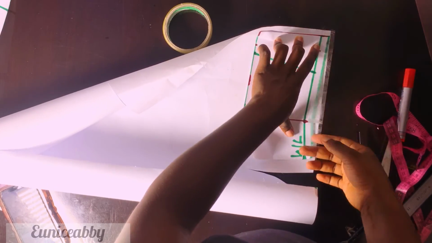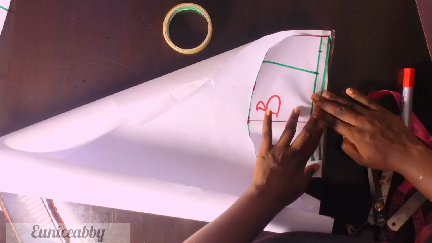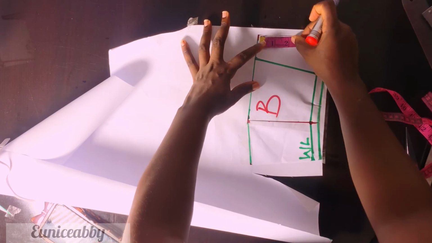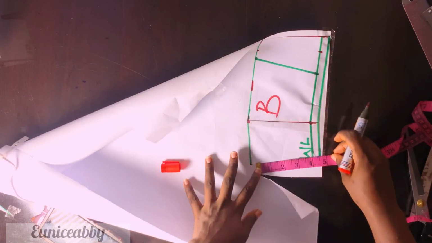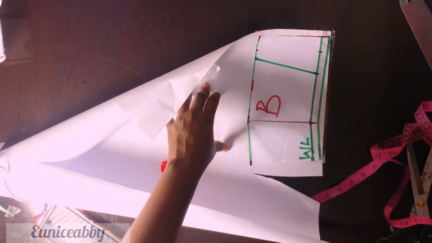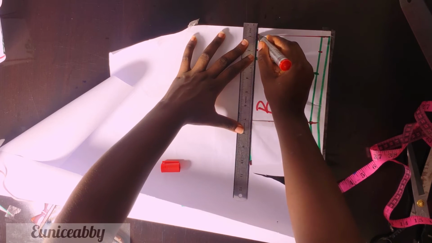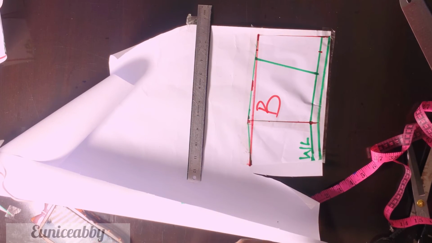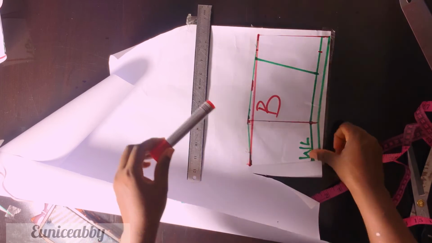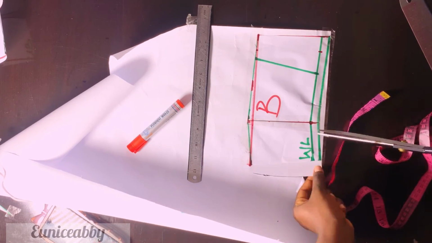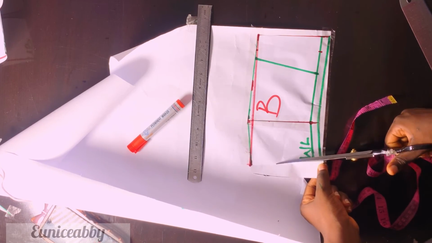After doing that, I'm also going to proceed to straighten the top part of the pattern paper because it's no longer straight as well. An easy way is to measure what you have on this end, which is 5 inches. You go to the other end and measure 5 inches as well, then connect both points together. That gives you a straight line, so you now know what you're going to cut out. So I'm going to proceed now to cut everything out.